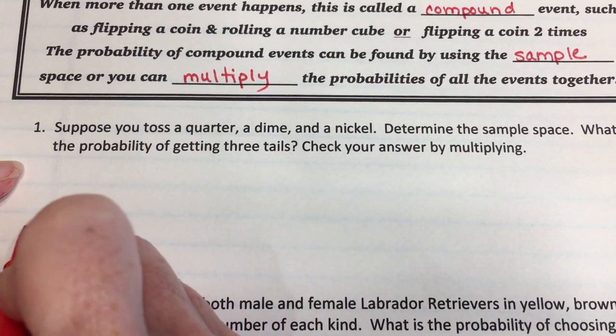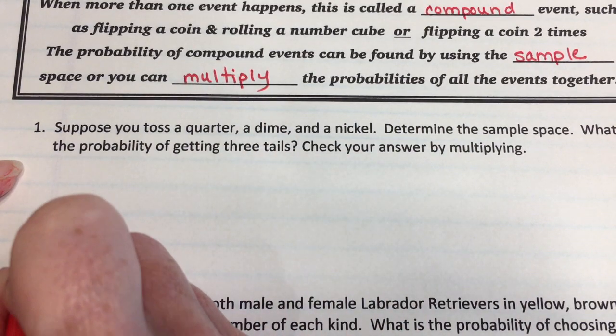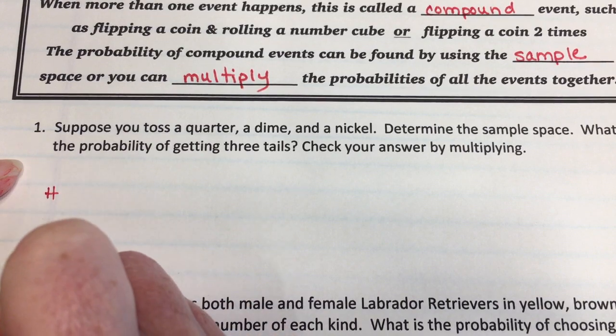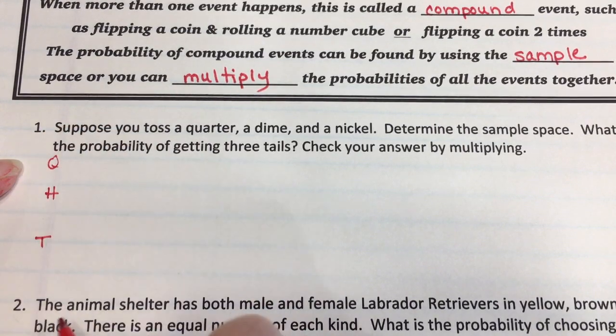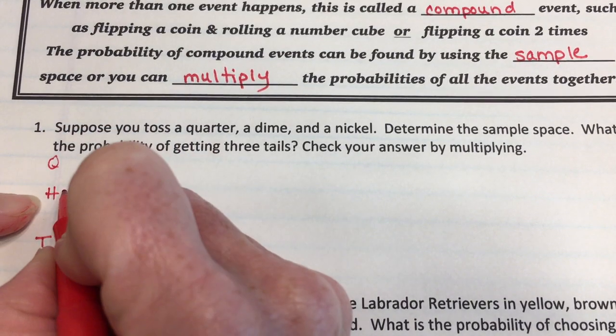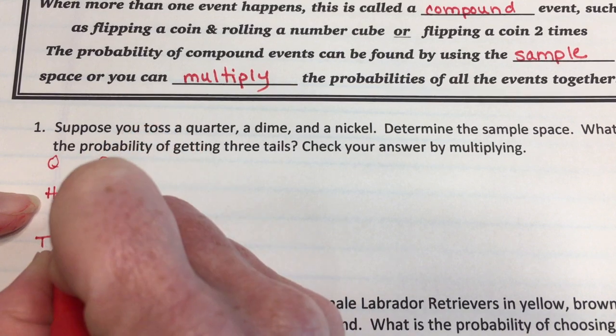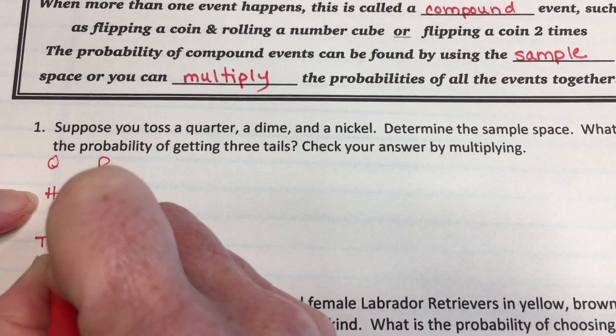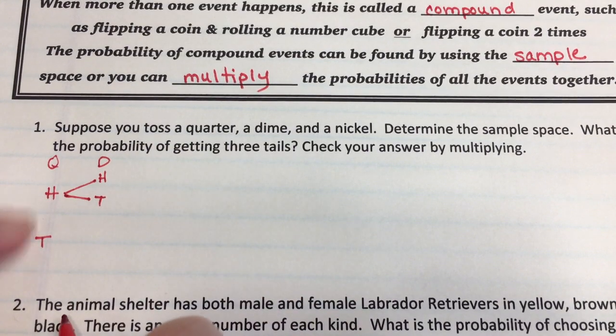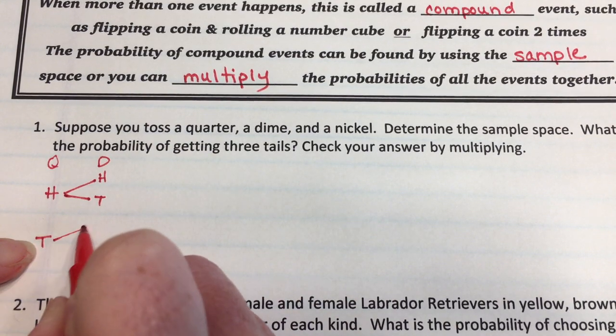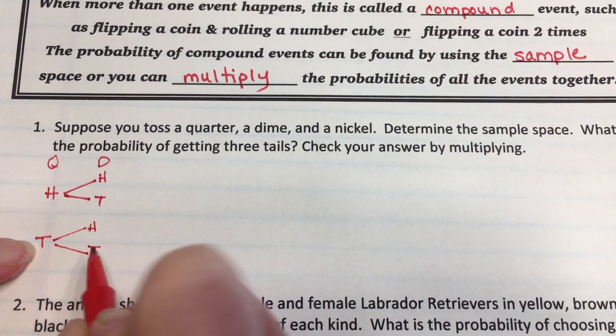For the quarter, I'm either going to have heads or I'm going to have tails. So this is my quarter. Then I'm going to toss my dime. If I start with heads, I'm either going to have heads again, or heads and then tails. Or if I start with tails, I'm either going to have heads or tails.